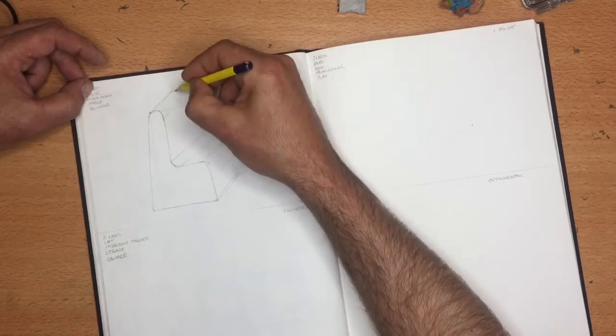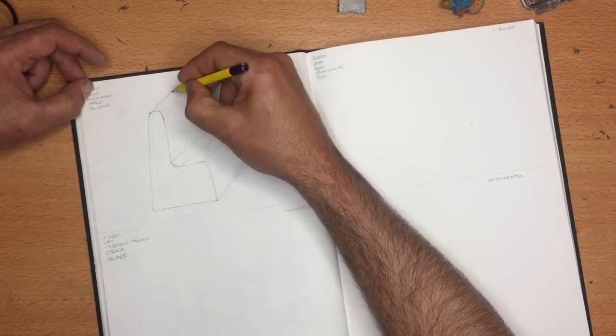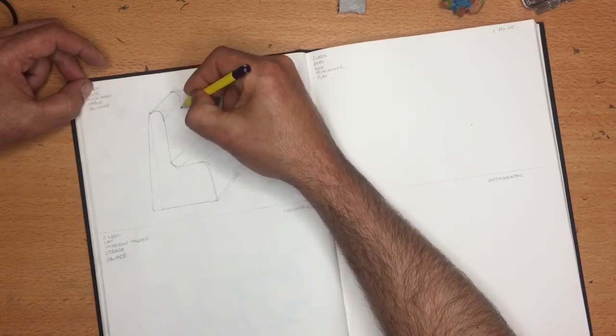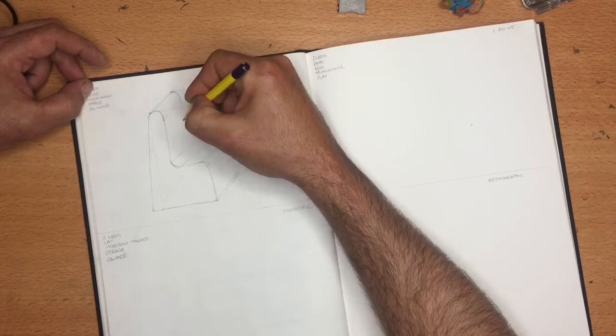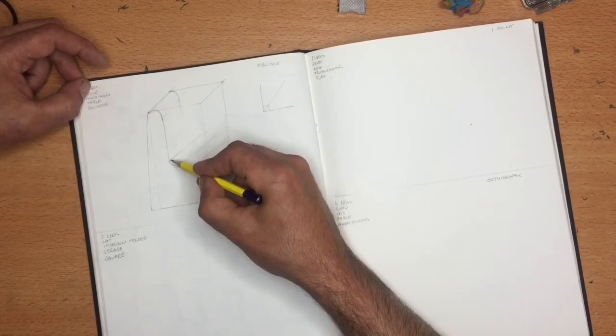So now what I want to do is replicate this shape that I've got in the front at the back here. So I know this is going to curve down to this point, and I can see my 45 degree lines are way off here.